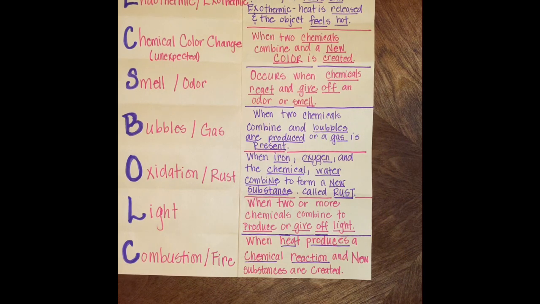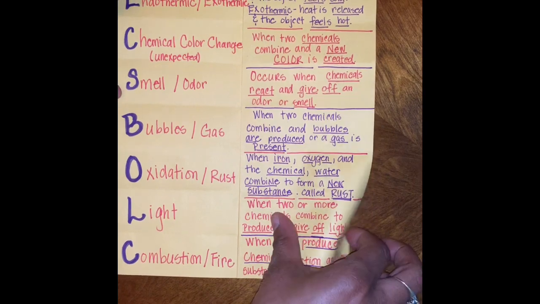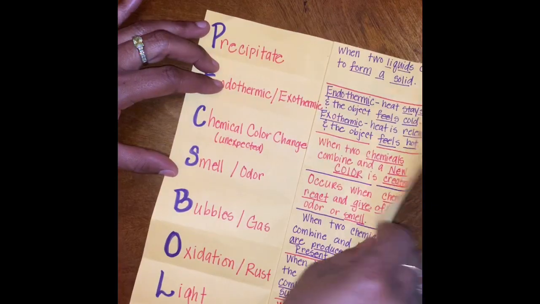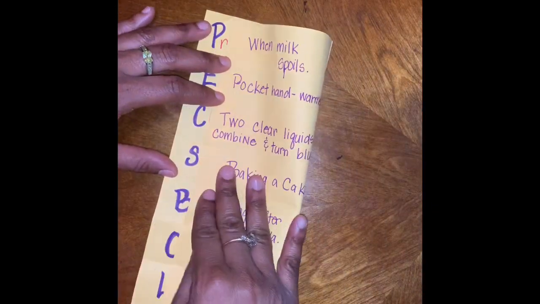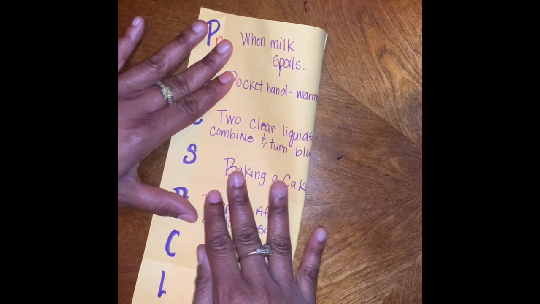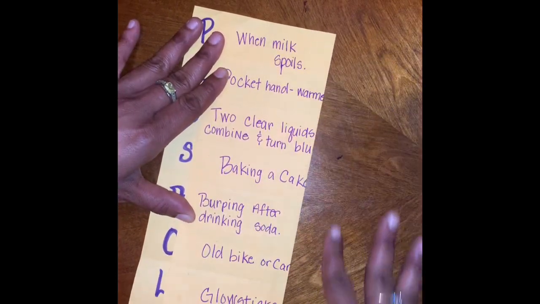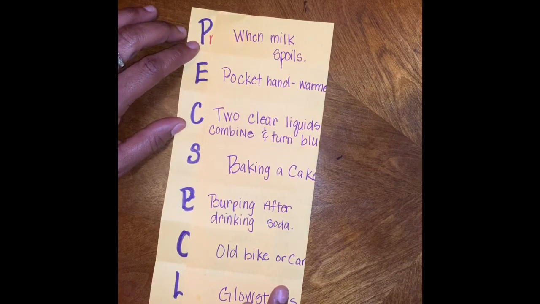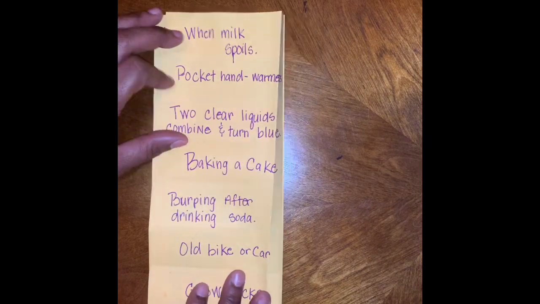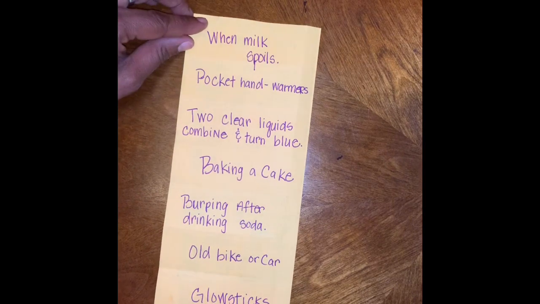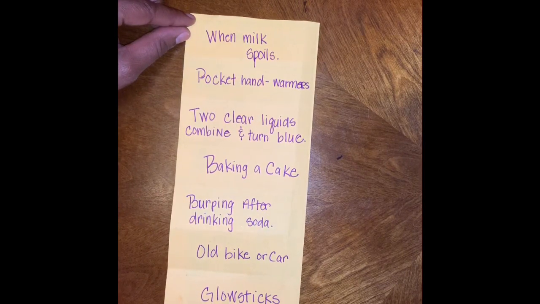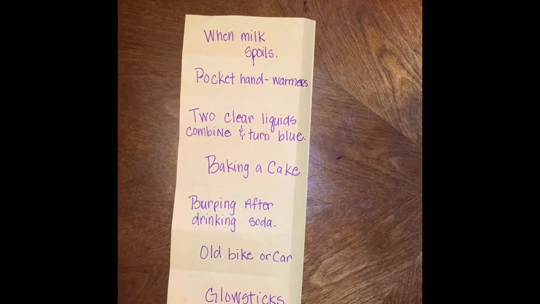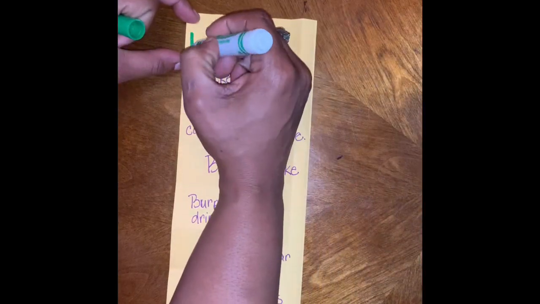So let's look at our examples for these. You can take your paper, and I'm just going to flip it over to the back. And I'm going to kind of just leave this here so we can see which one it's talking about. So when we look at the P for please precipitate, my example was when milk spoils. So whenever we have milk spoiling, that's a type of precipitate.